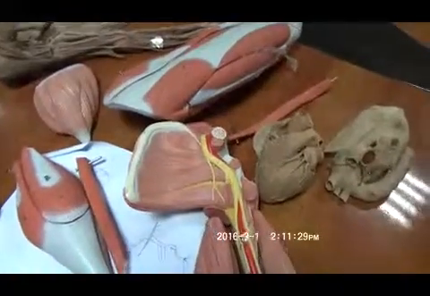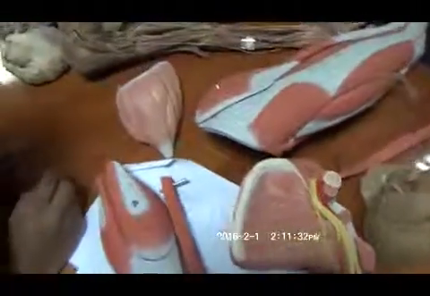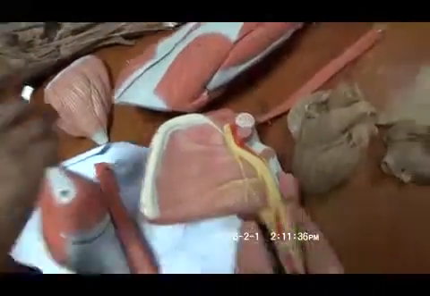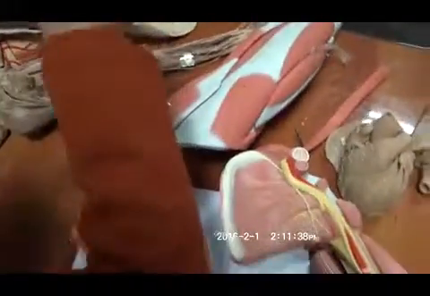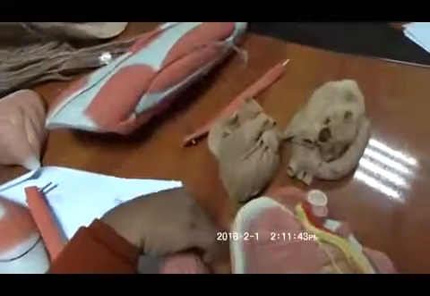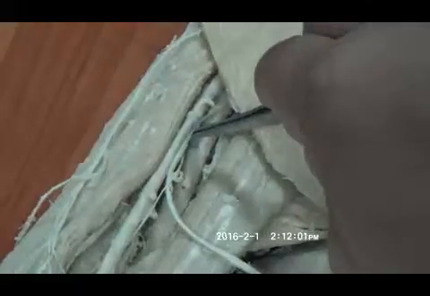I can show you here the femoral artery. Because the skin is not removed, it is difficult to show. Is it this one? Yes, you can see it here. This is the femoral triangle. See this? This is the femoral artery, a big vessel. This is the femoral artery. Clear?